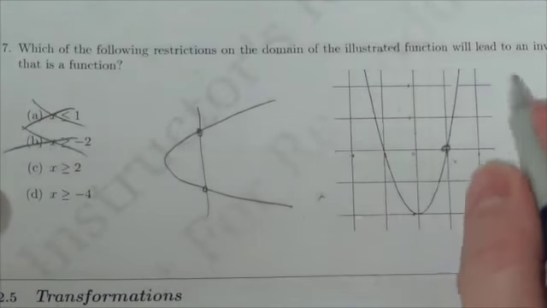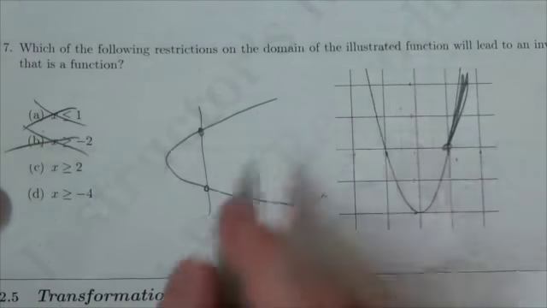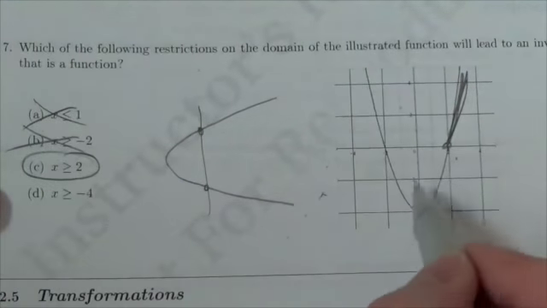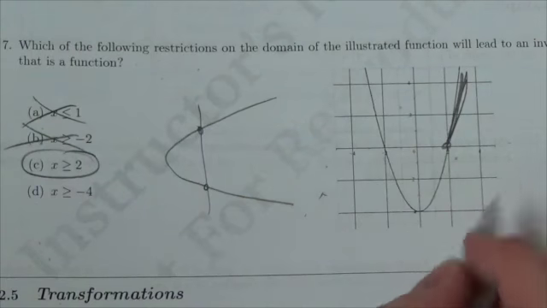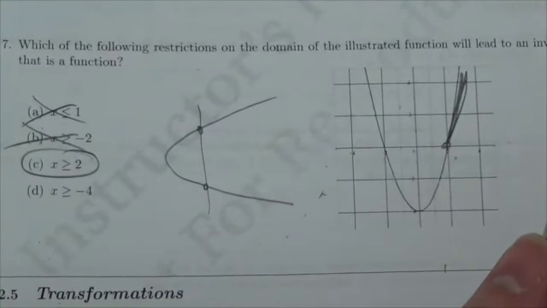X is greater than positive 2. So here's positive 2. But greater than positive 2 only does that. So that's the answer I'm looking for. It does not include both sides of the vertex. So when I find the inverse of that, what I'm left with is something that will pass the vertical line test.